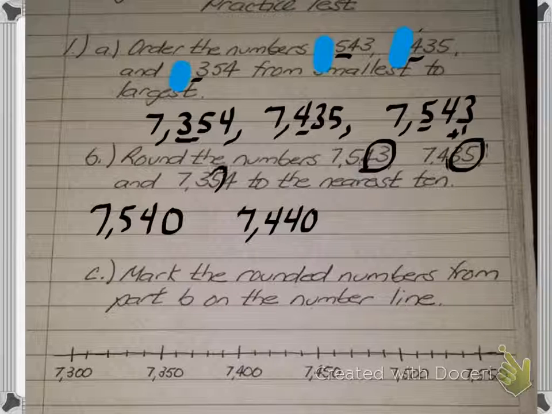And this one, that is in the tens. The one next to it tells whether or not it's there. So 54 would stay at 50. So this 4 is not big enough to make the 5 change. So 7,350. Then we're going to mark these on the number line.